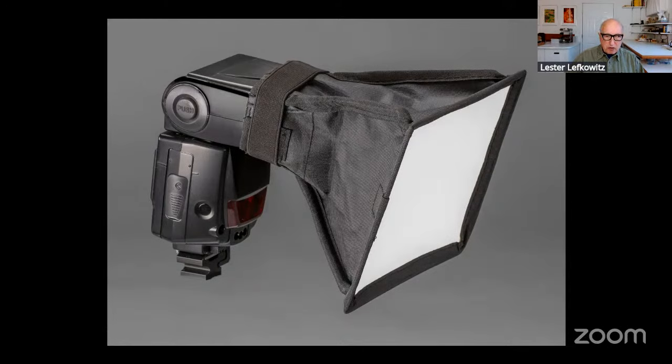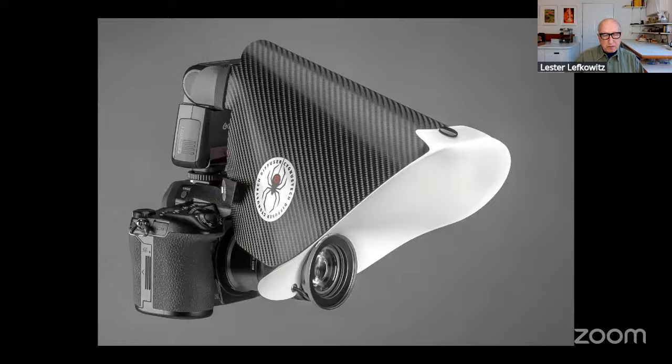In the last few years, a number of independent companies have come up with these kind of hoods. They have to be ordered with a specific flash, camera, and lens in mind, which makes them a little less usable for me. And also, what I don't care for is it's very uniform. You know, all the pictures look the same. And sometimes that big hood gets in the way and it bangs into the nearby foliage. But some people find these very successful and like them.